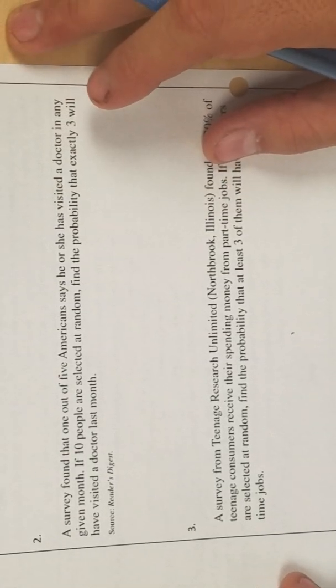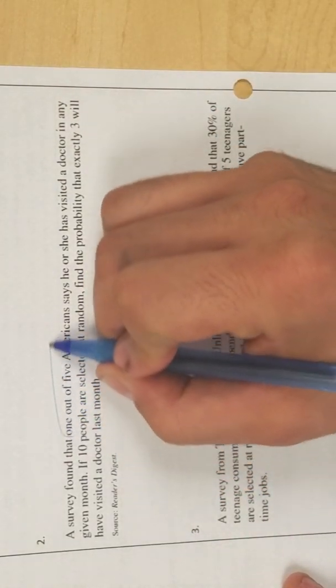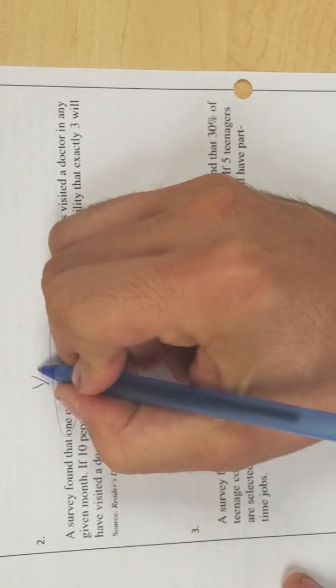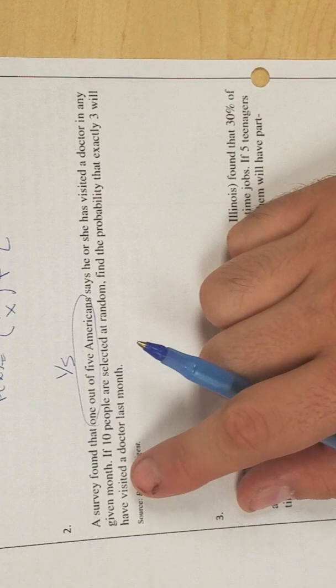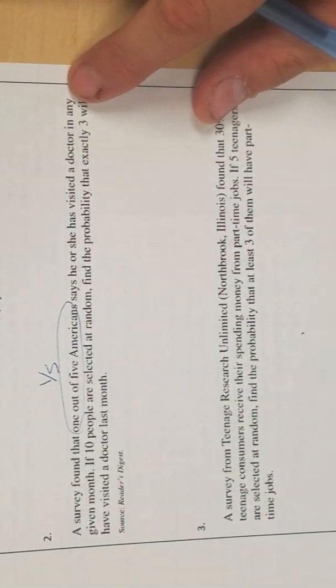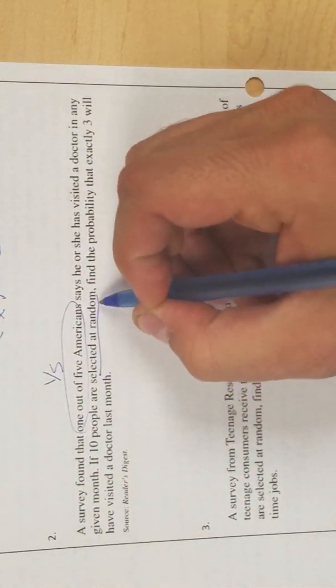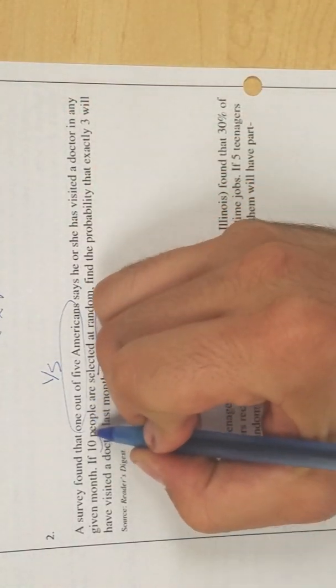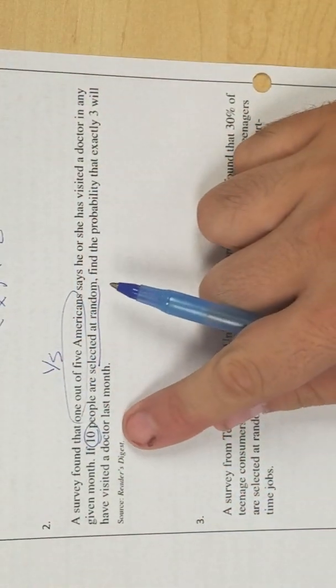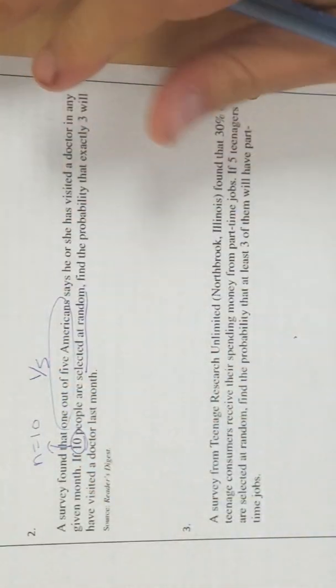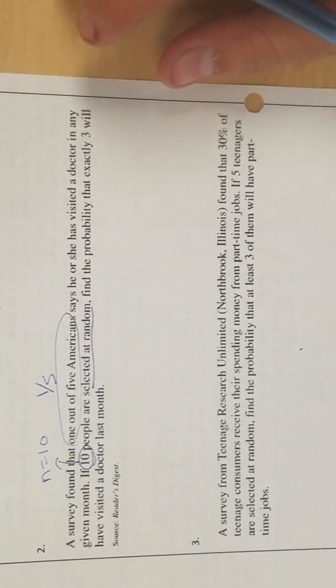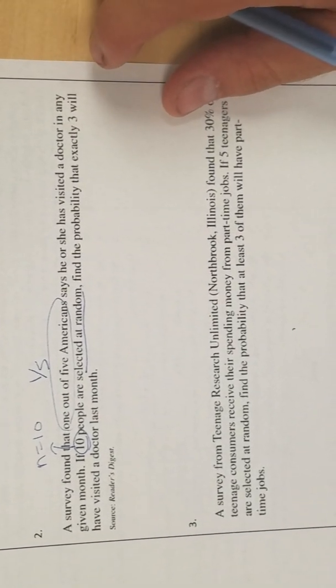So let's look at how this works with the following problem. A survey found that 1 out of 5 Americans says he or she has visited a doctor in any given month. If 10 people are selected at random, so we're doing this randomly and looking at 10 people, that means our number of trials is 10.